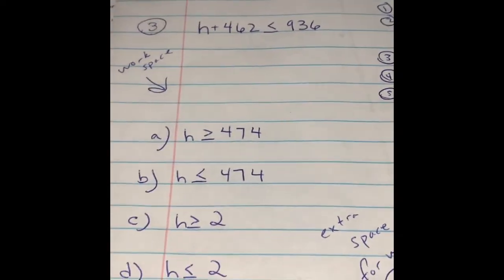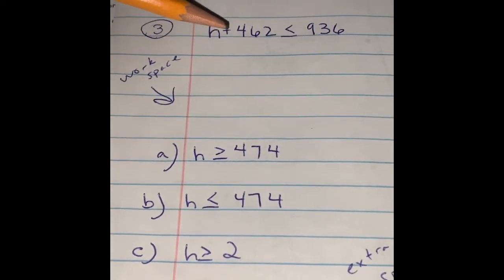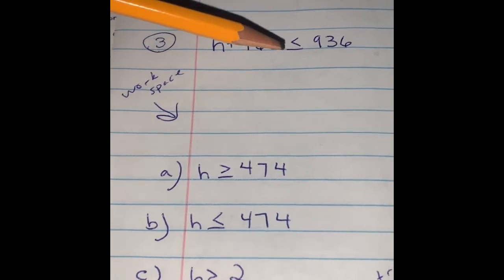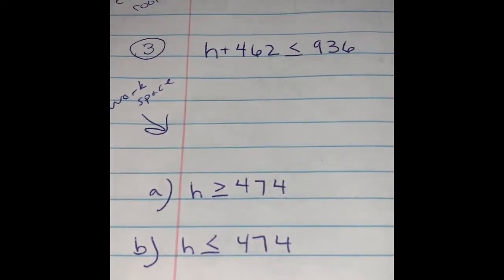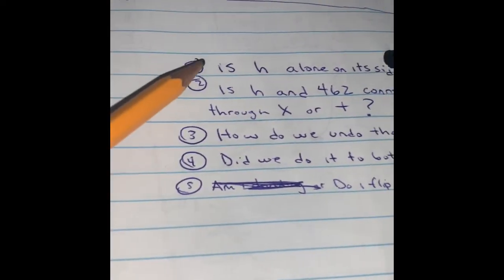For question number 3, we have an inequality. H plus 462 is less than or equal to 936. On this problem, I wrote a couple notes that we can use to ask ourselves. Number 1, is H alone on its side?